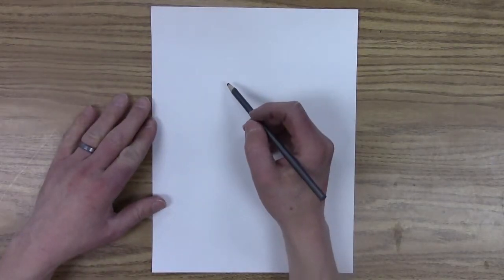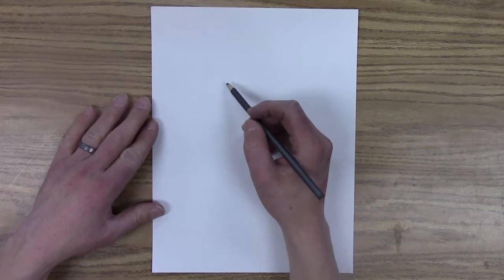The first thing you're going to be doing is trying to create 10 different shapes. They can be letters, they can be numbers, they can be organic shapes or geometric shapes. They can go off the page, but you want to create 10 different shapes. As part of that process, I'm going to do so. You can use a ruler or not use a ruler. It is up to you.